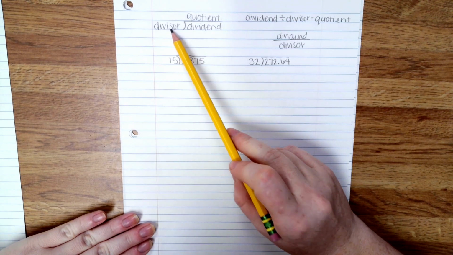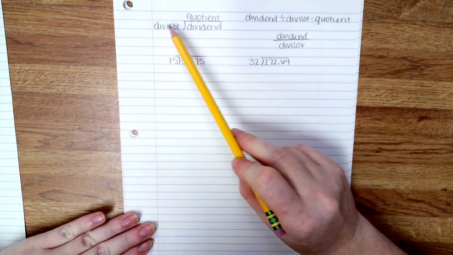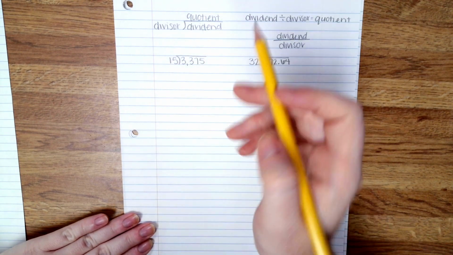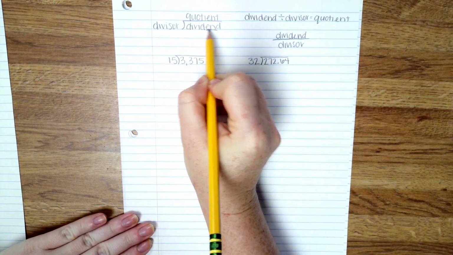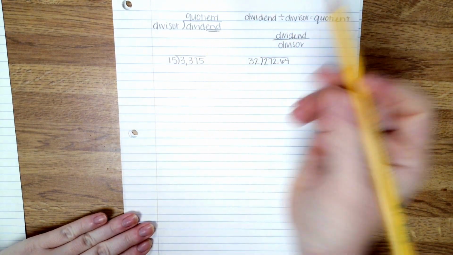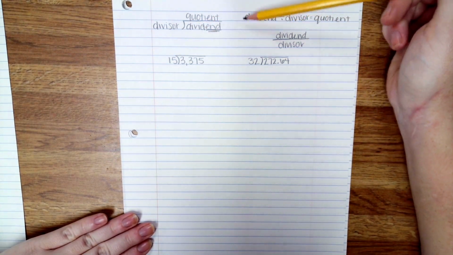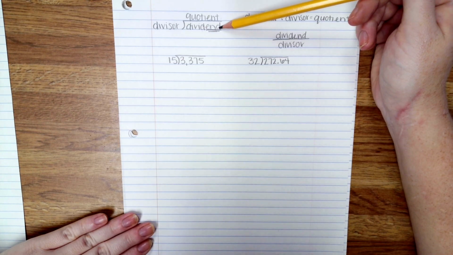We also have the divisor and the dividend, and I notice a lot of students like to switch where these go. So the best way I would remember it is the dividend ends with "end," and the dividend is also at the end of this line. There's nothing else over on this side. This is it. This is where it ends.